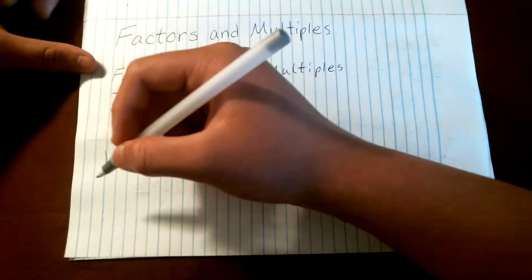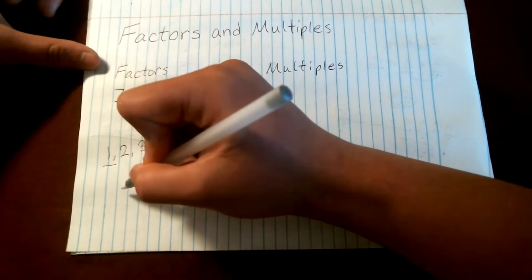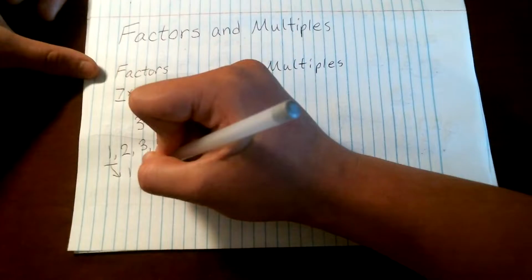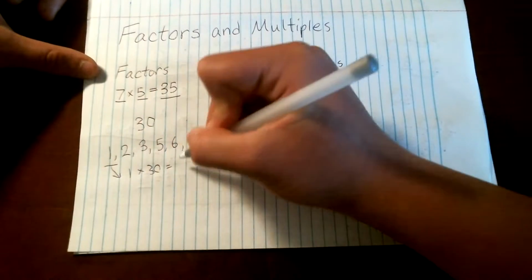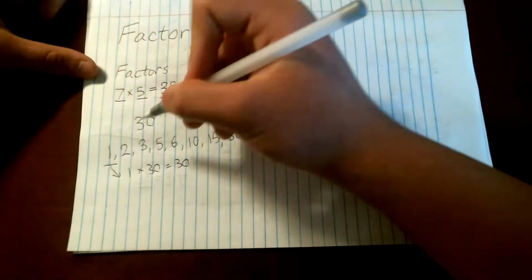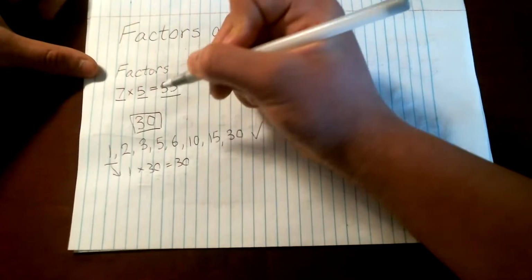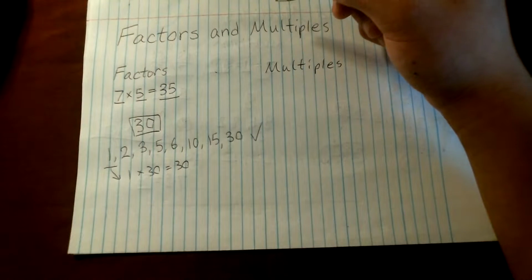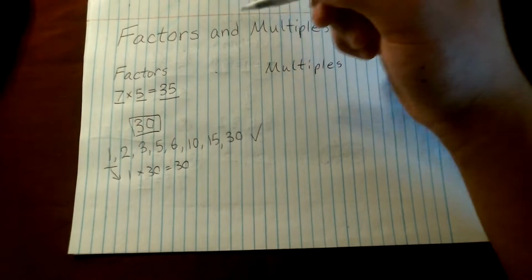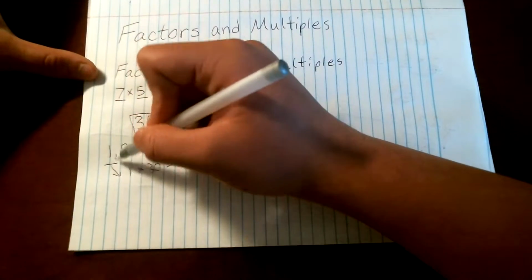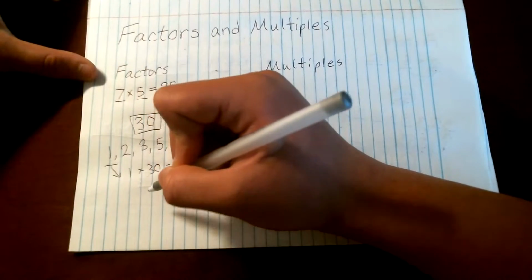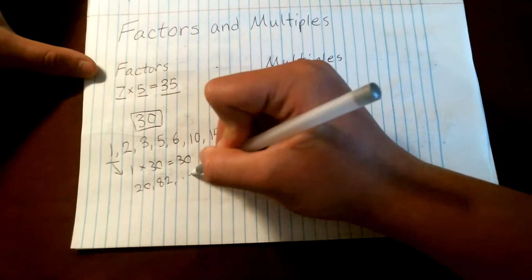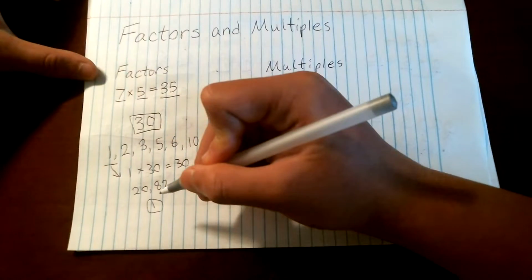Alright, and another thing to note is that this list includes 1, and that is because 1 can multiply 30 in order to get 30, which is that number we are trying to find the list of factors of. So 1 meets all the requirements for being a factor of 30. And also note that 1 is present in every list of factors for any kind of number. So even if it was like 20 or 82 or anything, 1 would always be present.